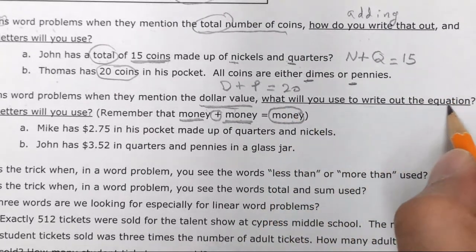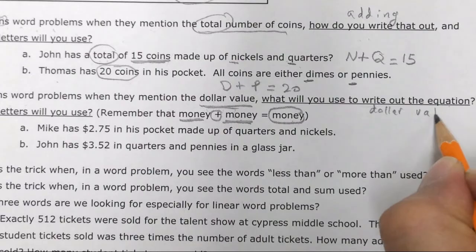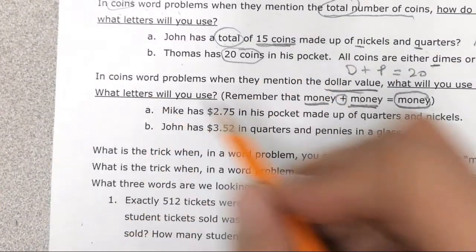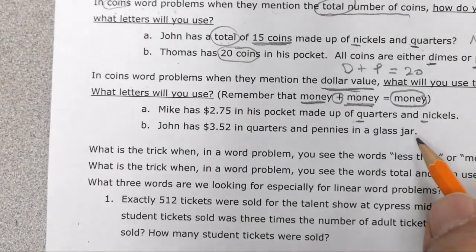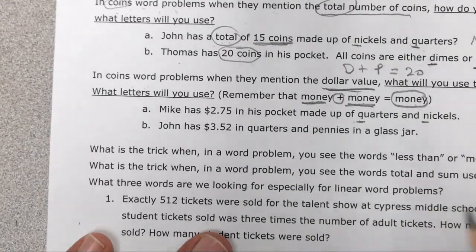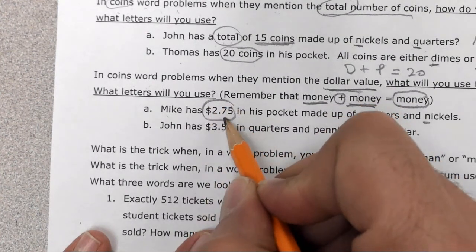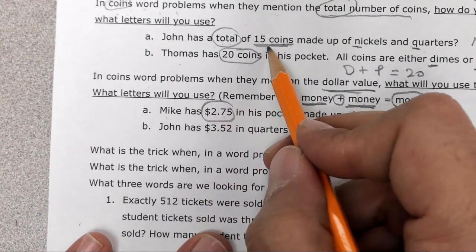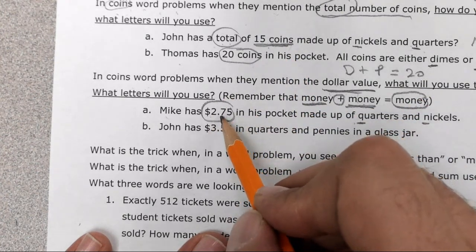So what will you use to write out the equation? The dollar value. What letters will you use? Again, I will always use the first letter if I can, unless they tell us to use different letters. So, Mike has a total of $2.75. Again, 15 coins, that's not money. $2.75, that is money, a dollar value.